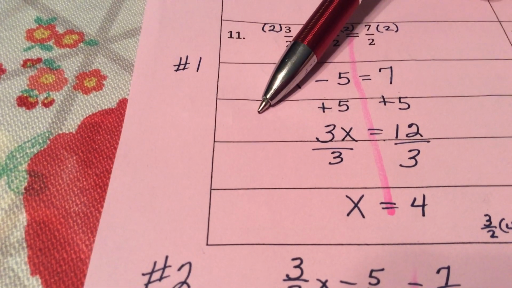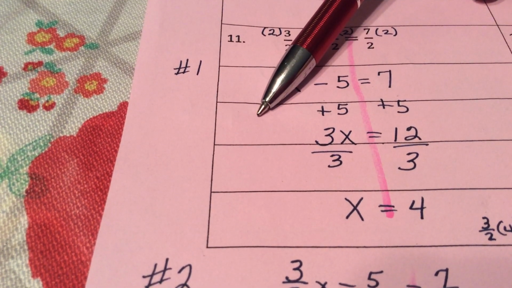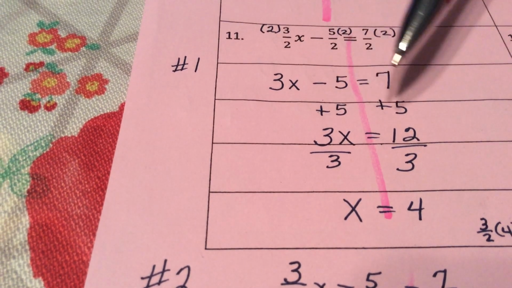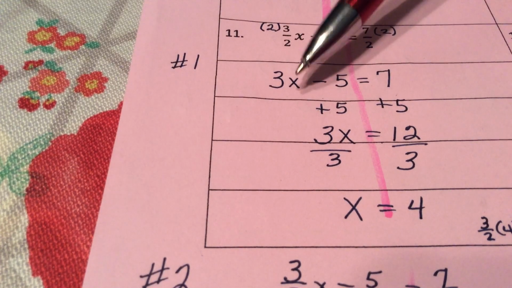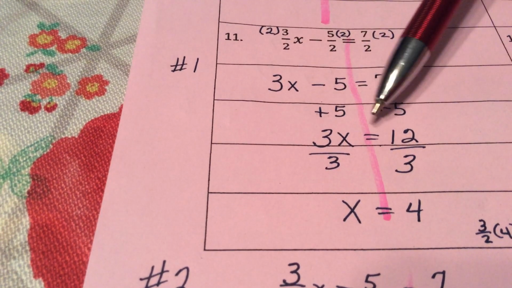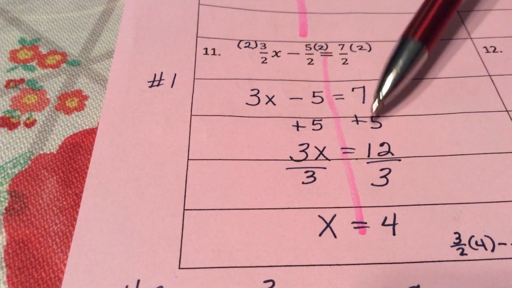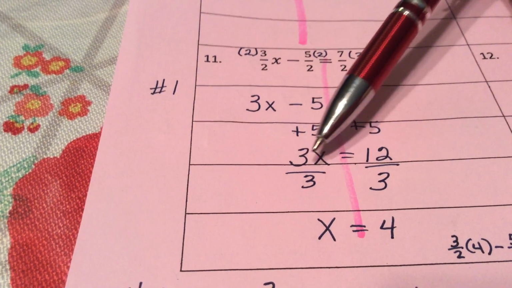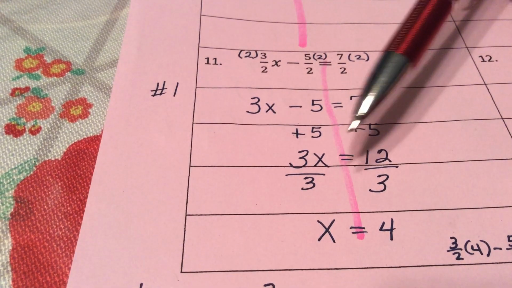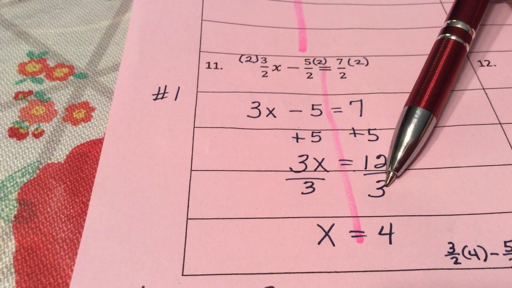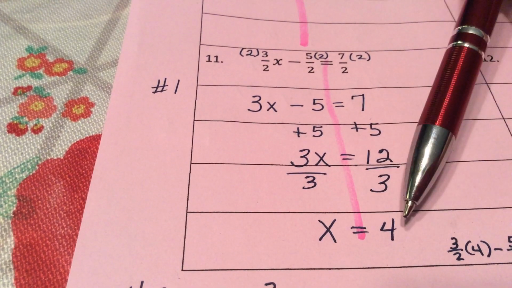Cover up our 3x. To get rid of our minus 5, we need to add 5. So we add 5 to both sides. These two cancel each other out. So we have 3x equals, and 5 plus 7 is 12. Now this is 3 times x, and so to get rid of timesing by 3, we divide each side by 3, and x equals 4.